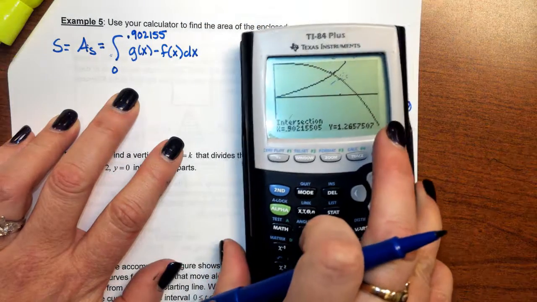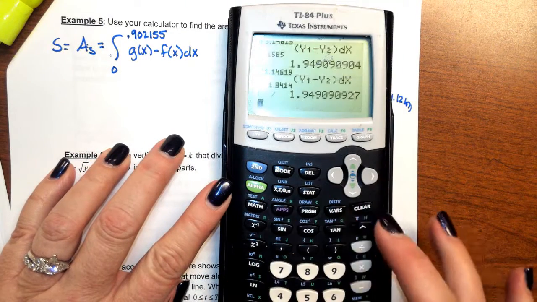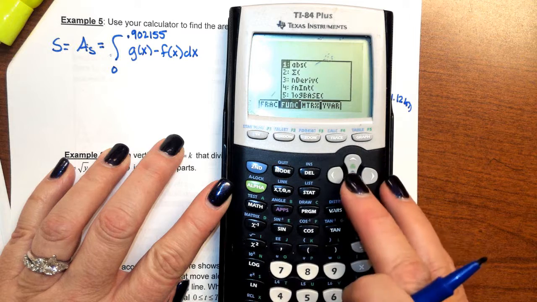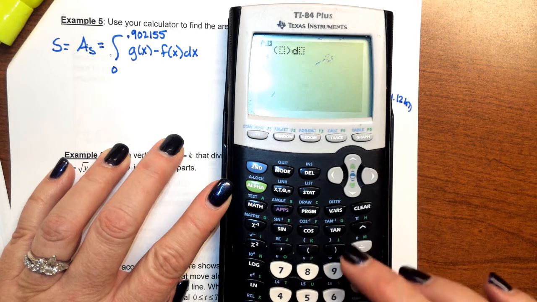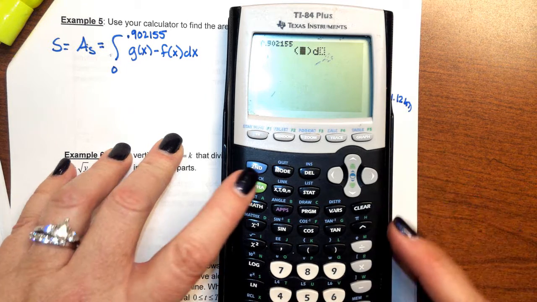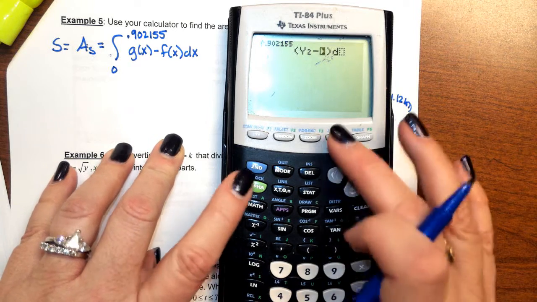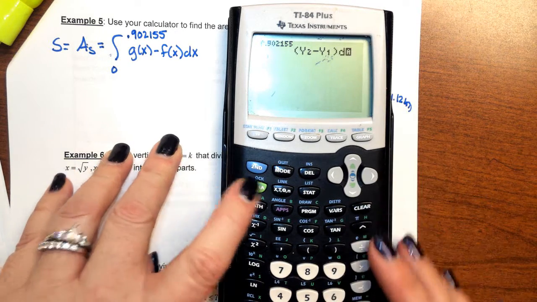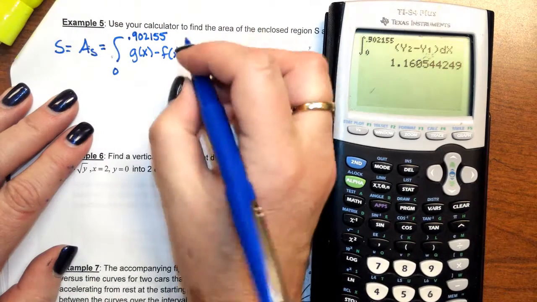So now on my home screen, remember where I have g of x loaded, that's under my Y2. On my home screen, I'll go to alpha window, option 4. Again, my bounds are going to go from 0 to 0.902155, and again, it's going to be Y2 minus Y1. And I end up with a region of about 1.1605.